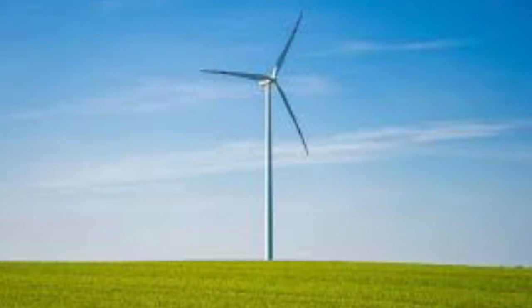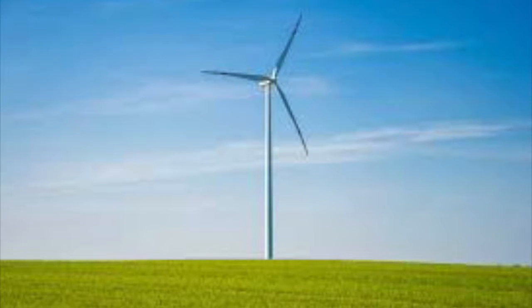My question became, how do we use the power of the wind to generate electricity? I decided to build a wind turbine to find out.